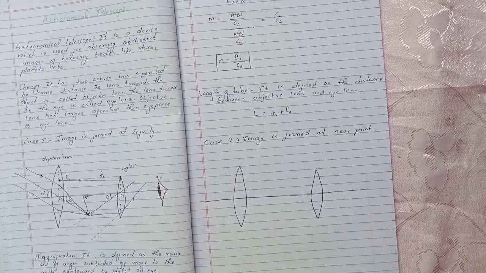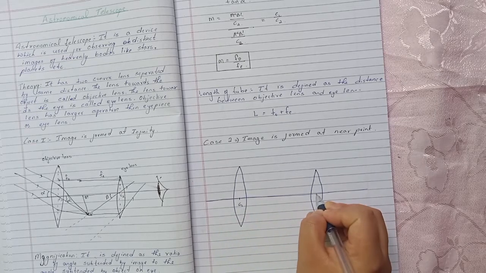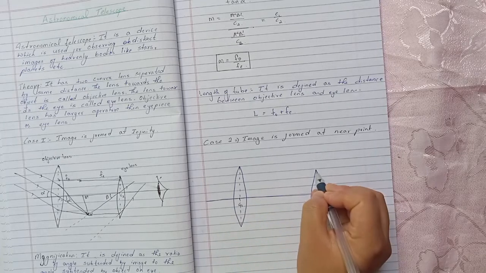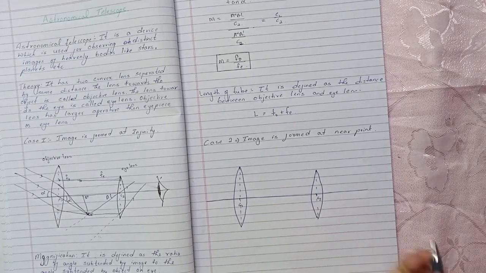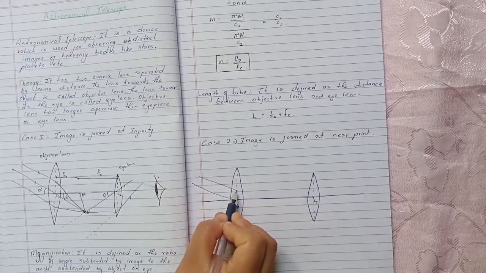So now as we can see, whether the image is formed at near point or at infinity, the object is obviously going to be at infinity because it is an astronomical telescope. As you all know, an astronomical telescope is mainly used to observe heavenly bodies like stars and planets. So obviously the object is going to be at infinity. So let's give the center point as C1 and this as C2.